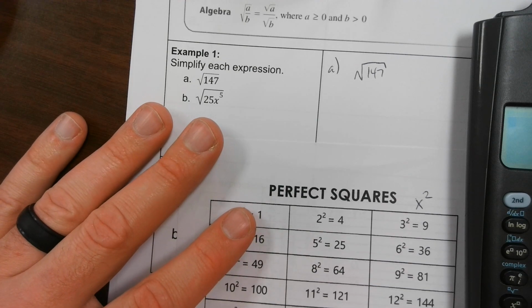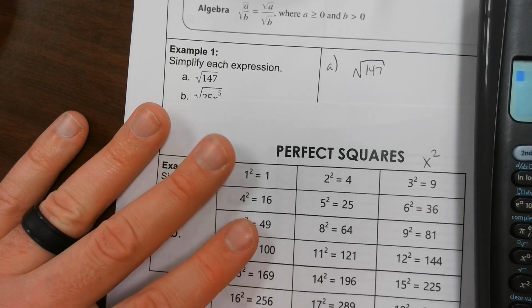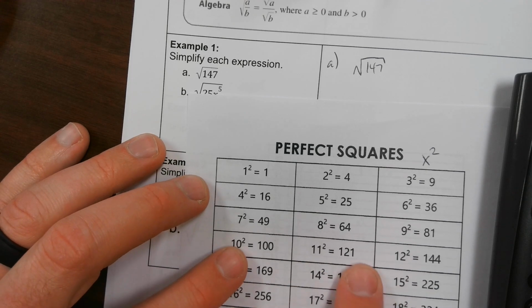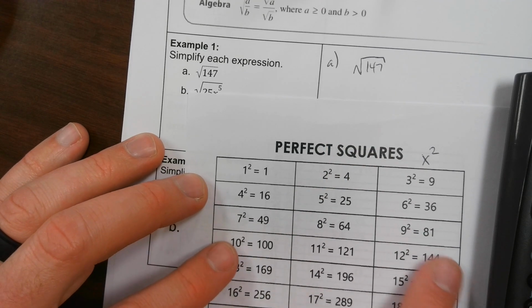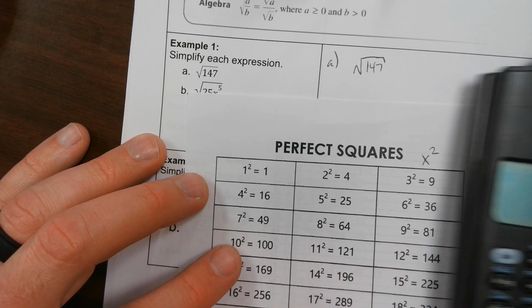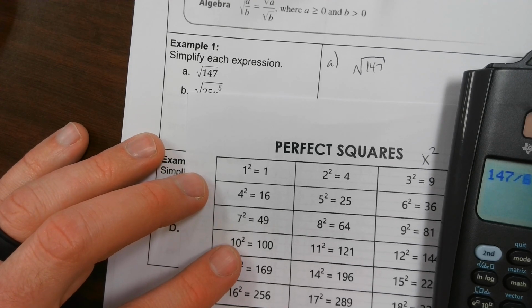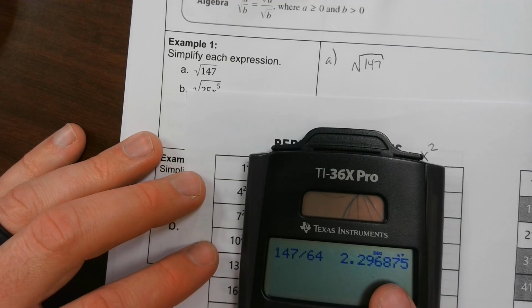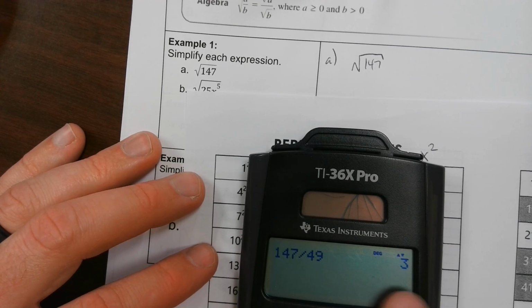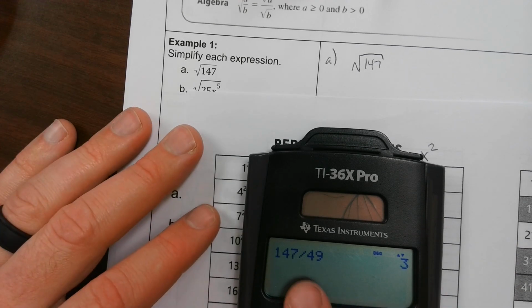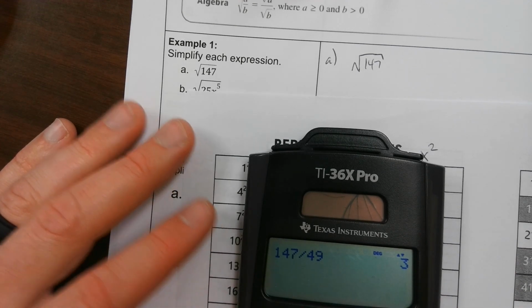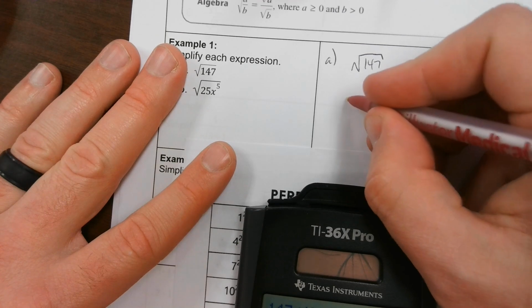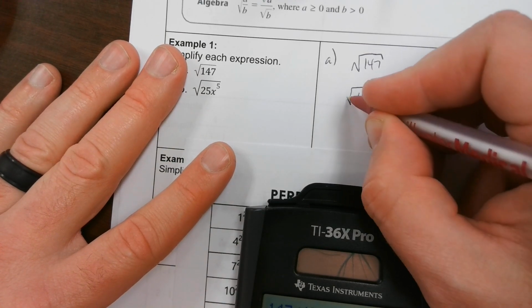So I'm just going to take my calculator and use trial and error, starting with the number I think might go into it. Obviously numbers larger than 147 aren't going to work, and any number that's over half of 147 is not going to work. So maybe I would start with 64. You want to try to find the largest perfect square that goes into it. That is a decimal, so that didn't work. So then I just keep going down my list, and the next perfect square on my list is 49. And I did get a whole number, so that means 49 times 3 is equal to 147. So I'm going to split this up into 49 times 3.